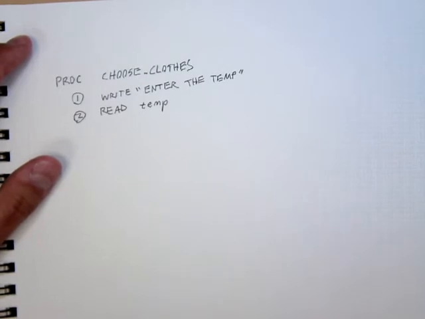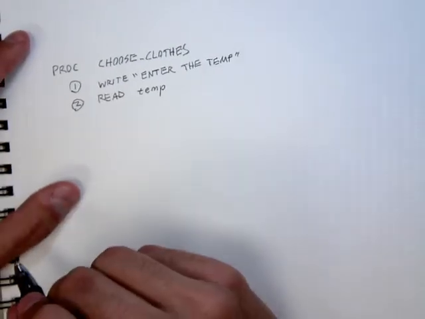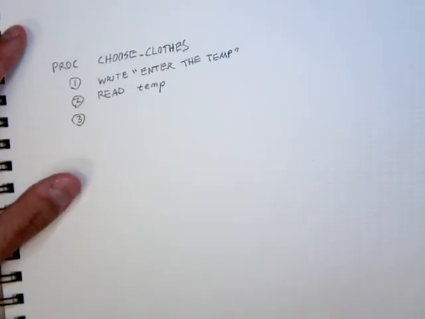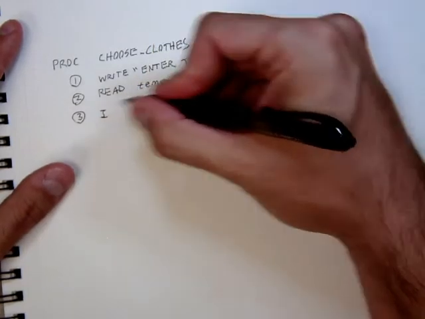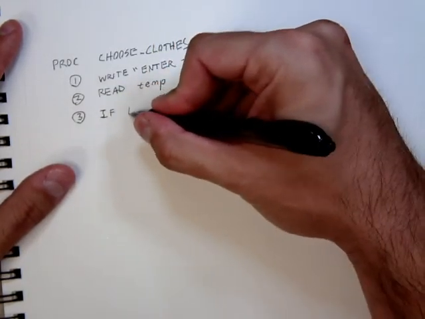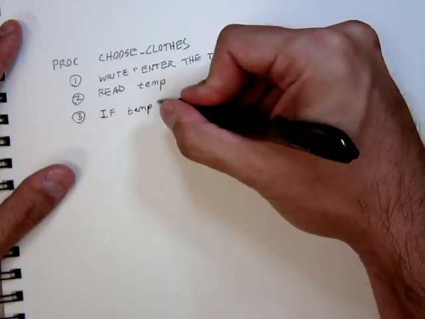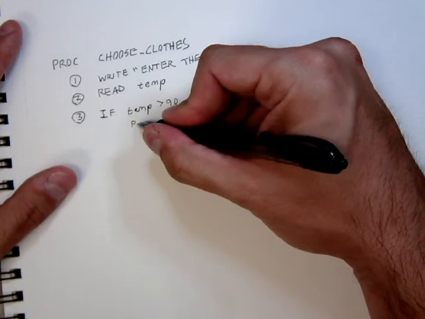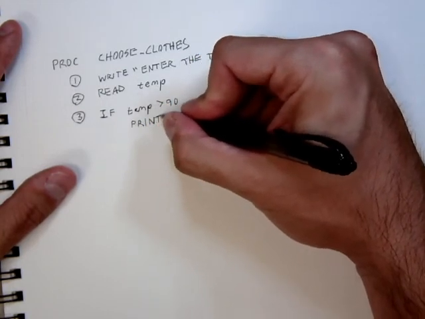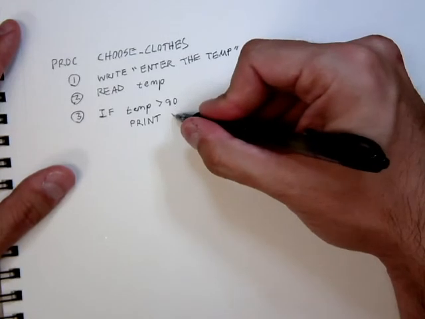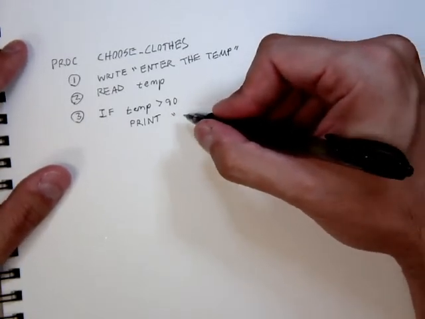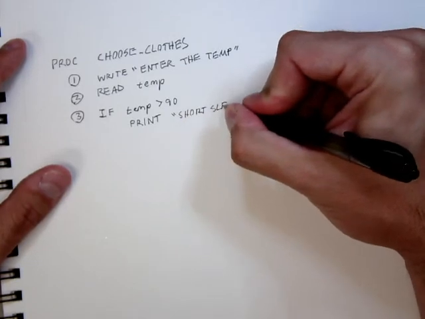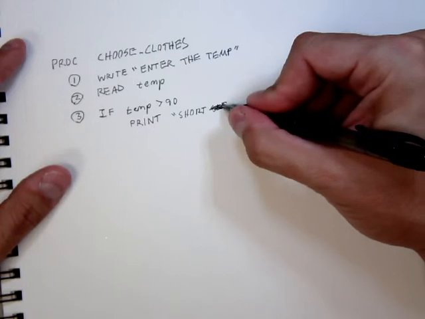And once we've done that, we had a decision to make. So here at line 3, we said if, and this might not be exactly what we did, but I'm going to say if the temp is greater than 90, then we print, I think they might have used the word write, but I'm going to say print, wear short sleeves, or maybe they just said shorts.